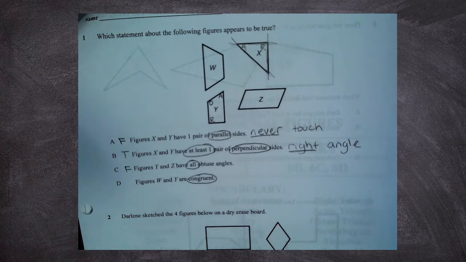If we call two things congruent, what are we saying about them? What does it mean for two things to be congruent? Kylie, what does it mean to be congruent? Same shape and size. Very good.